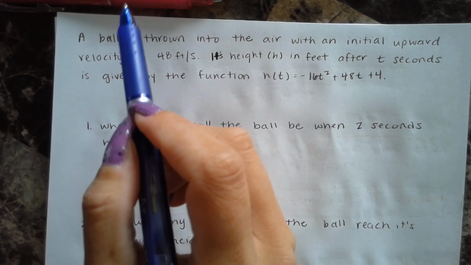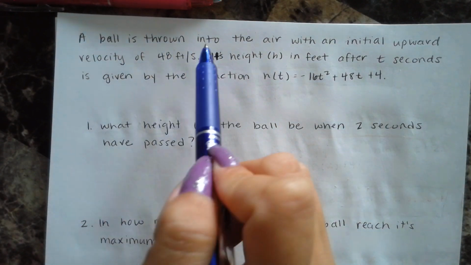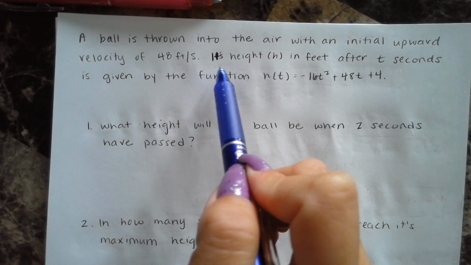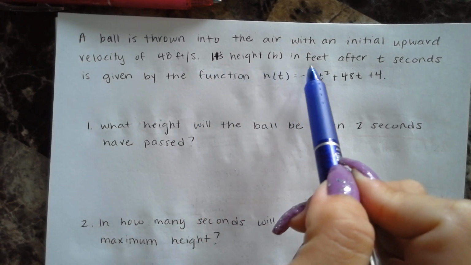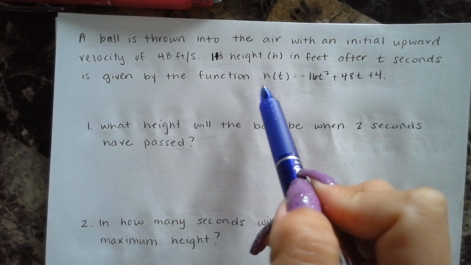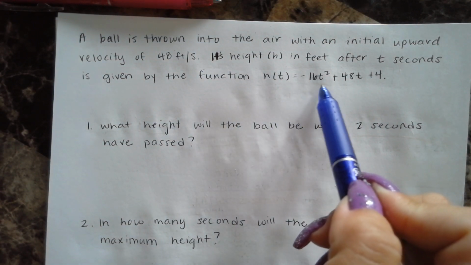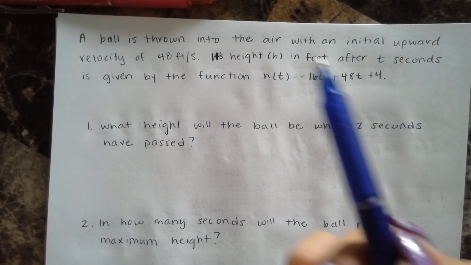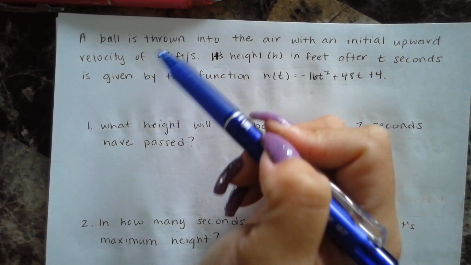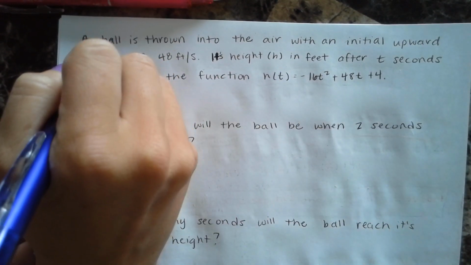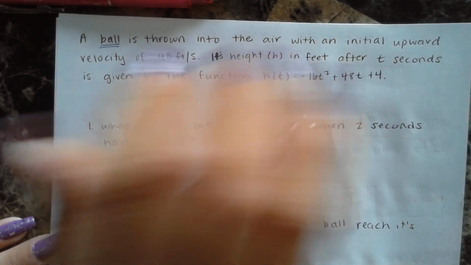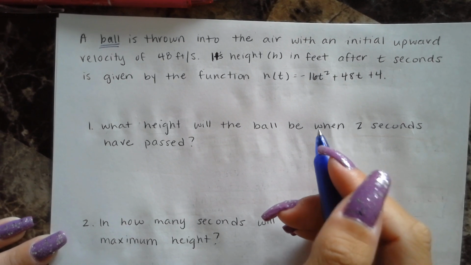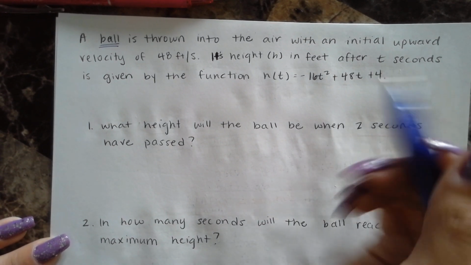And annotating if necessary. So, a ball is thrown into the air with an initial upward velocity of 48 feet per second. Its height h in feet after t seconds is given by the function h of t equals negative 16 t squared plus 48 t plus 4. They haven't actually asked a question yet, but you know that there is a ball being thrown into the air. So we know that if it's being thrown, it goes up and then it comes back down somehow. A ball is being thrown, okay?